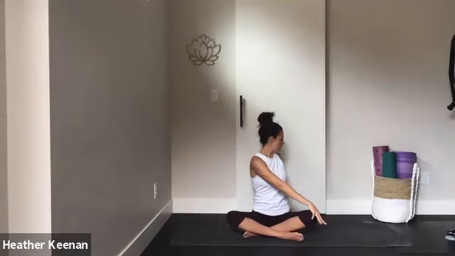And then inhaling, both arms reach up. Exhaling as you turn to the right. Just find a gentle twist here, looking over that back shoulder. Inhaling back up through center. Exhaling to the left.